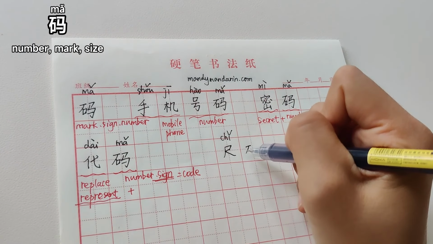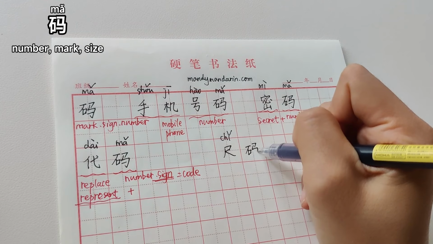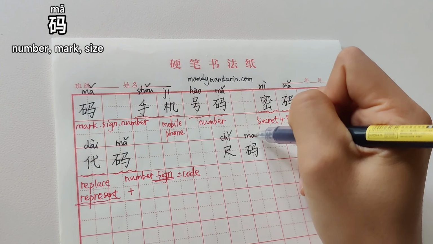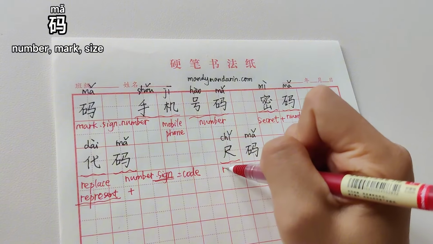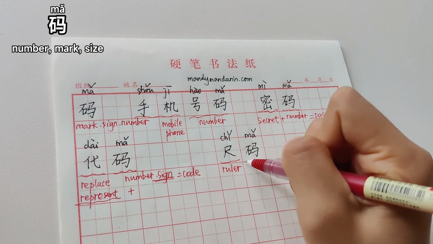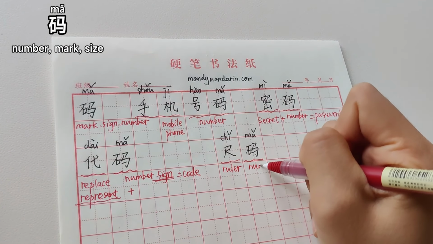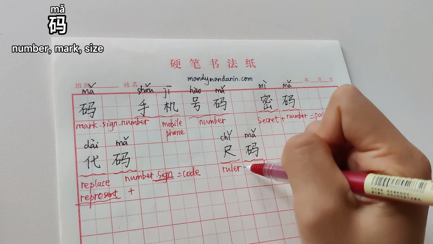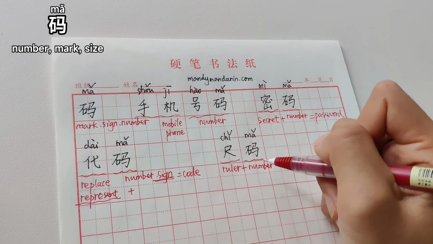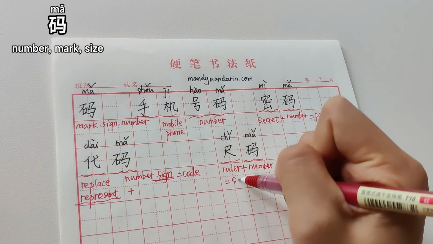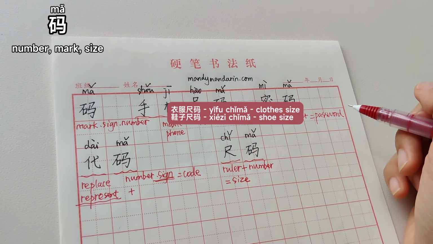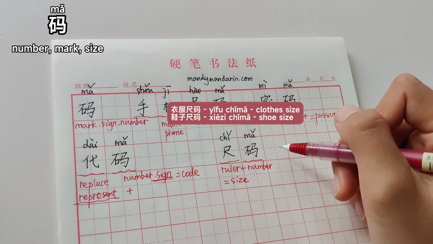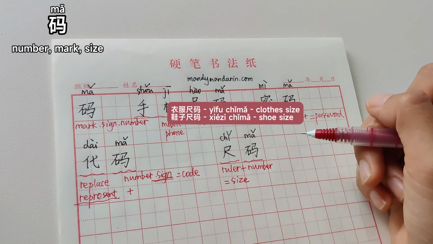Moving on to the next one. 尺码. The 尺 means ruler. 码 is a number. So you read the number on the ruler so you would know your size. Yeah. So clothes size, 衣服尺码, shoe size, 鞋子尺码, etc.